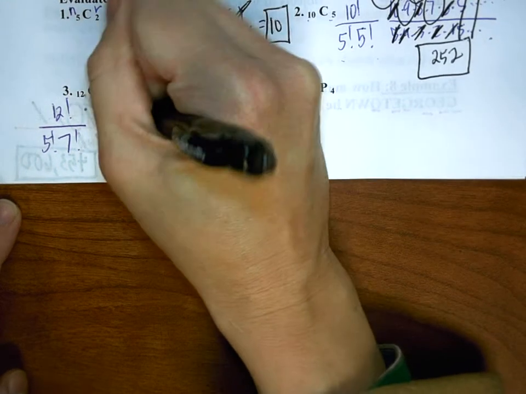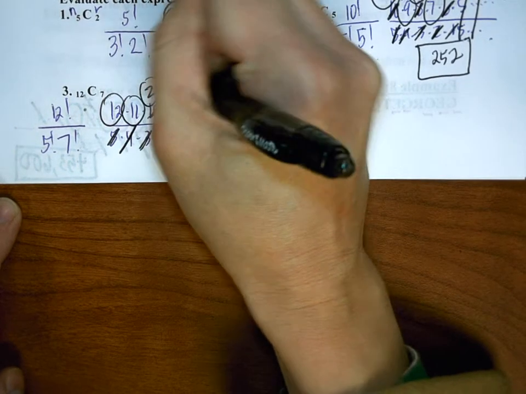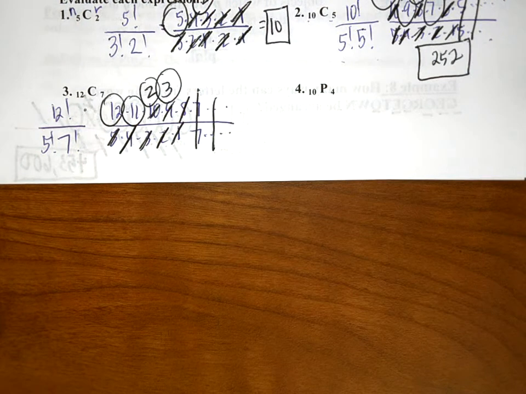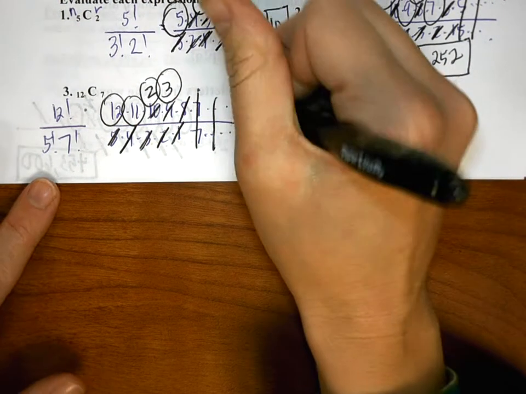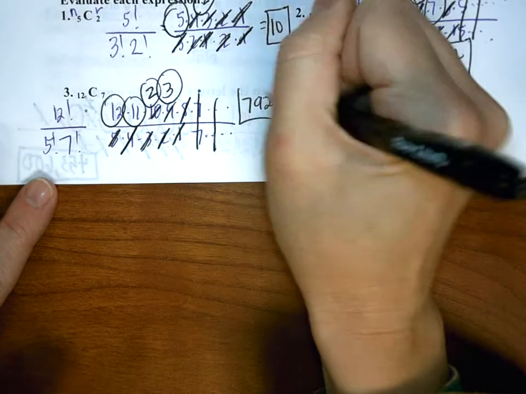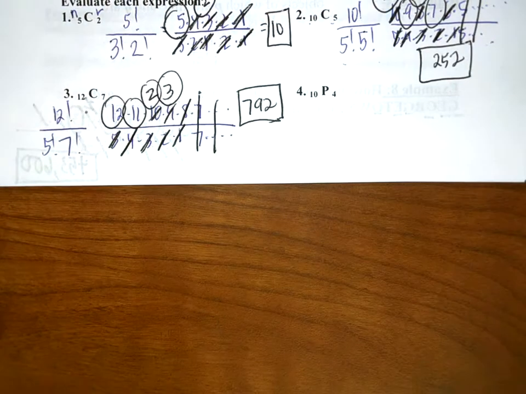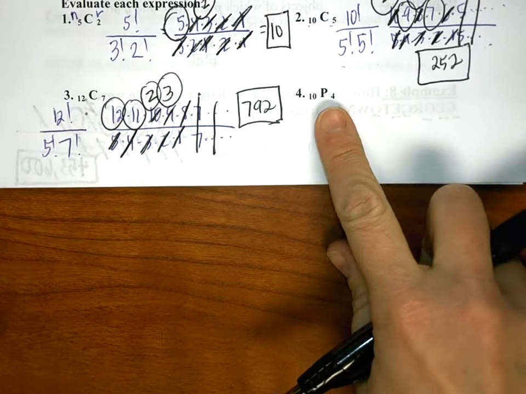So I have 12, 11, 2, and 3 left over. And when you multiply all of those together, you get 792. You can have different numbers than me because maybe you canceled them out differently, but no matter what, we should end up with the same answer. Okay? Now, who remembers how we do it when it has a P?